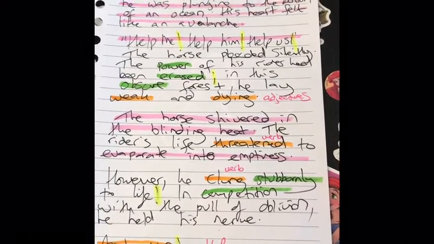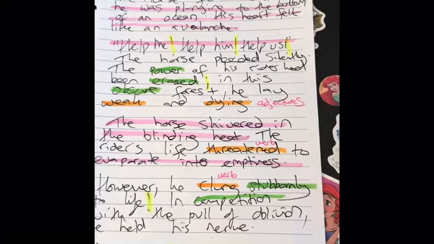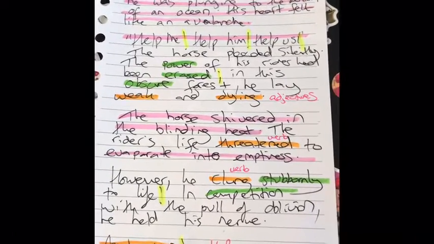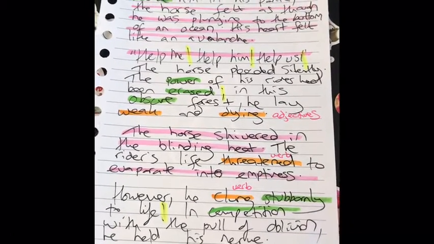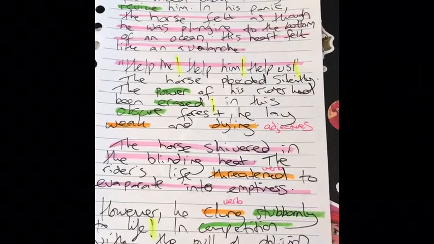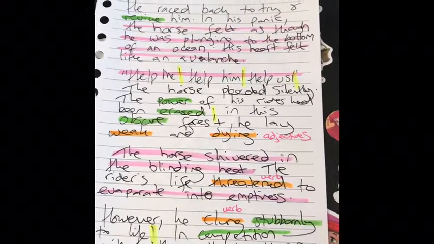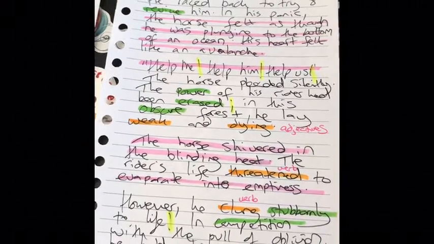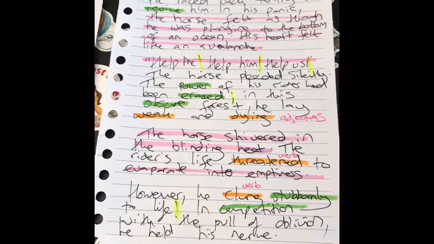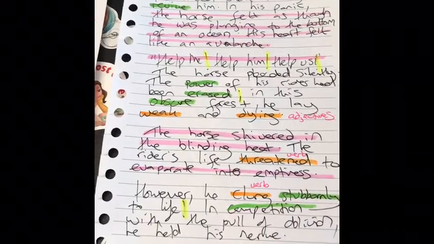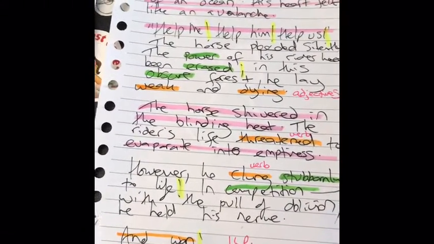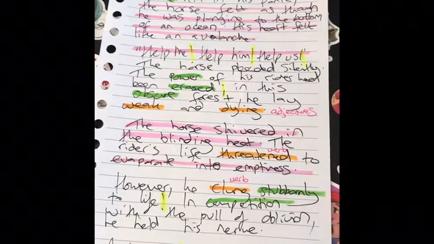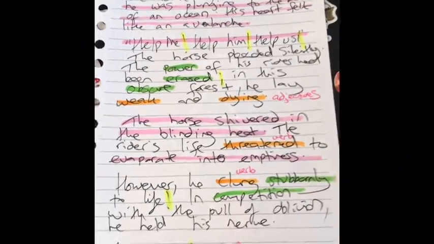I've also managed to use lots of my techniques. So I've got the horse shivering in the blinding light, evaporating into emptiness, help him, help me, and then a couple at the top as well. So I've managed to use all of my techniques on this second page, which is amazing. I've also got some other good words like weak and dying, clung. I've got a one-line paragraph, which is what we were aiming for. You can also see from the yellow that I've used quite a lot of punctuation.